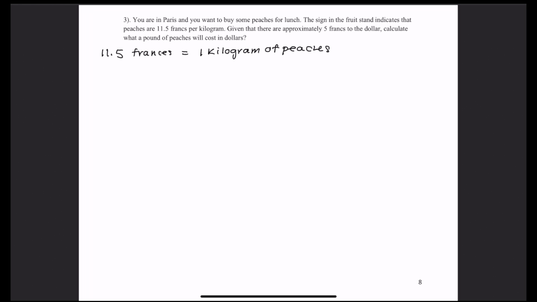Given that there are approximately 5 francs to a dollar, so 5 francs to $1. Calculate what a pound of peaches would cost in dollars.